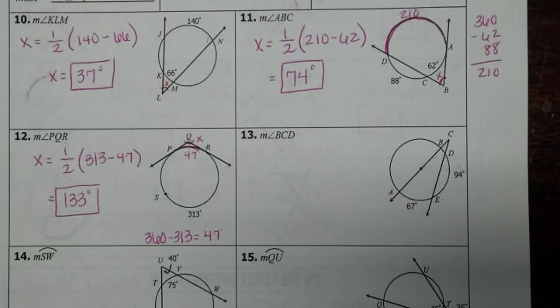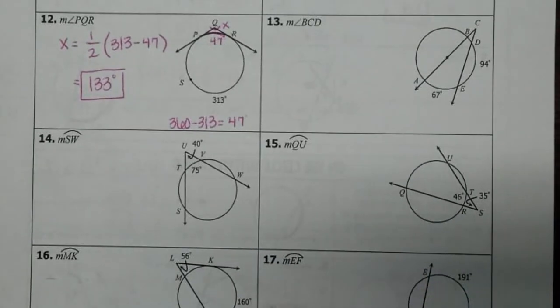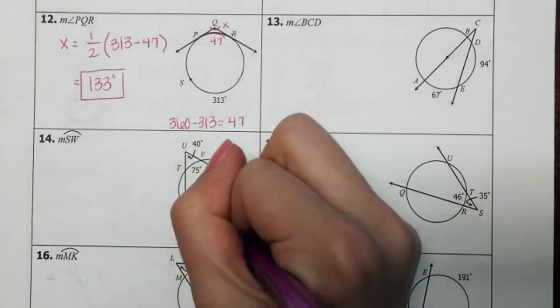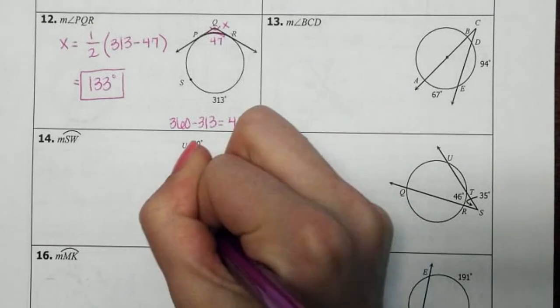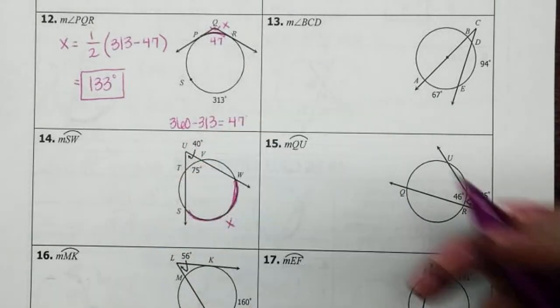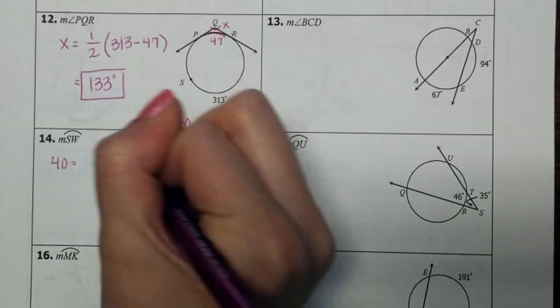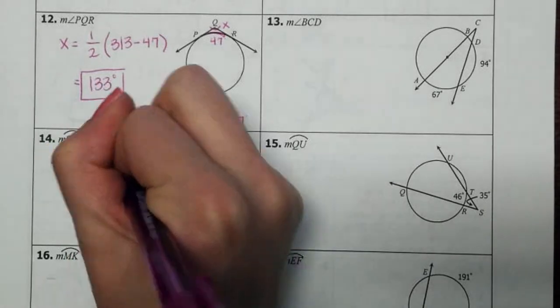Okay, I'm going to let you figure out 13. Let's go on to 14. So to ask for the arc from S to W, this is the arc this time, but we still have to start our equation with the angle. And the angle in this case is 40 degrees, so that's what we're going to start with. So 40, the angle, equals 1/2 of the larger arc, which is x, minus the smaller arc, which is 75.